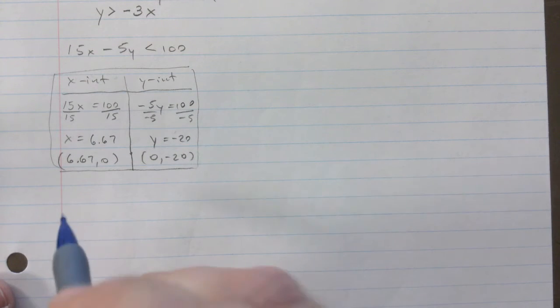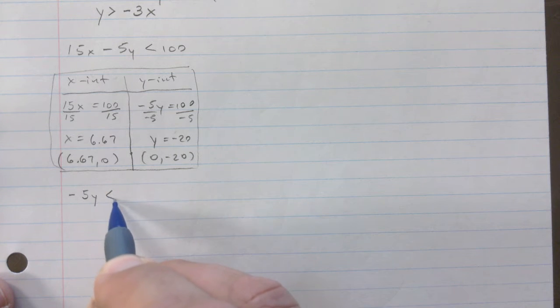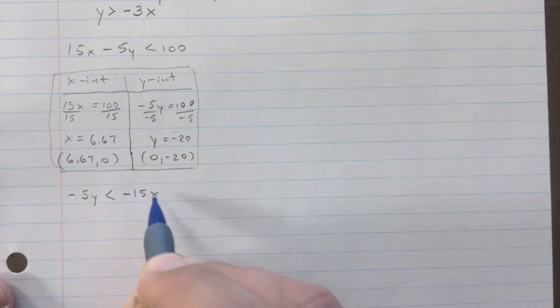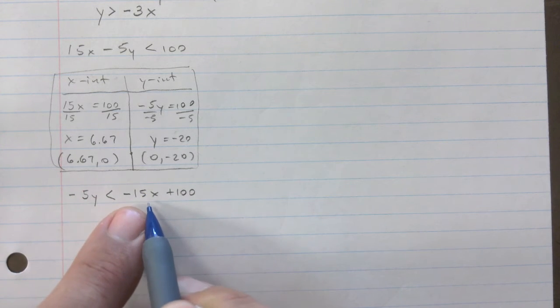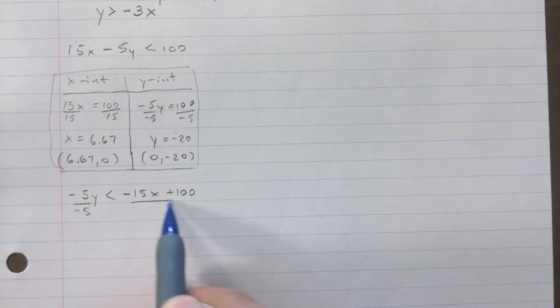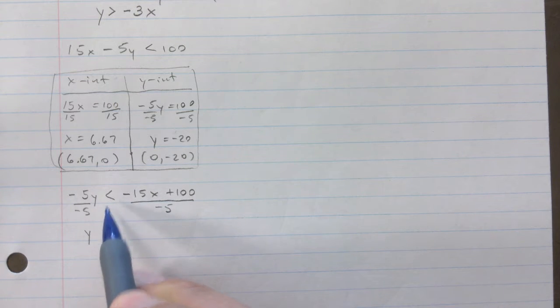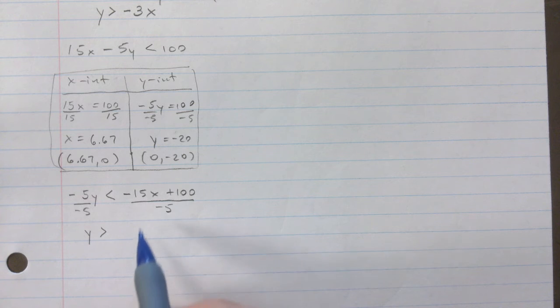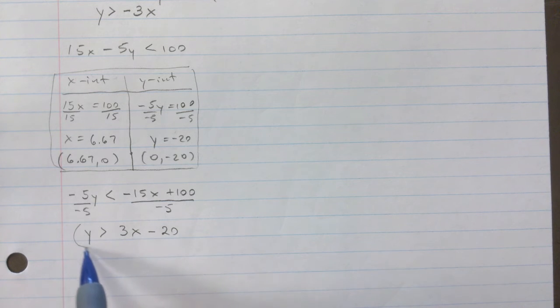And then we rewrite that one. So it's negative 5y less than negative 15x plus 100. So basically the 15x came over the inequality and it turned negative. Now you're going to divide everything by negative 5 and it flips the inequality, okay? First and foremost. So you end up with y greater than 3x minus 20. I like to circle that because I'm going to come back to it.